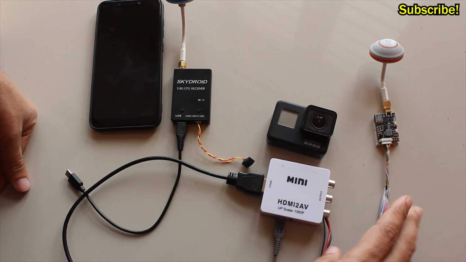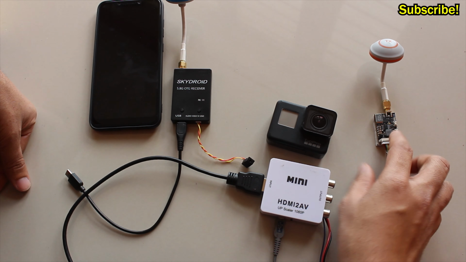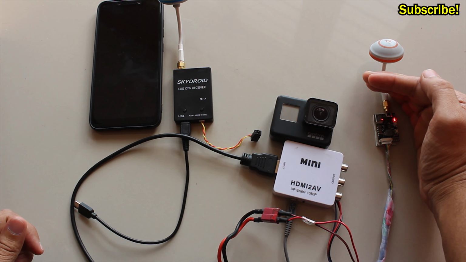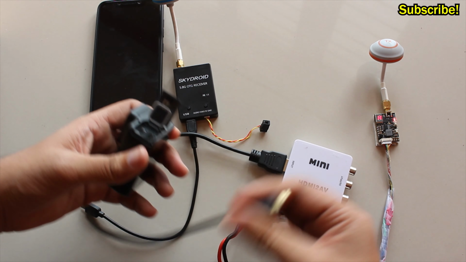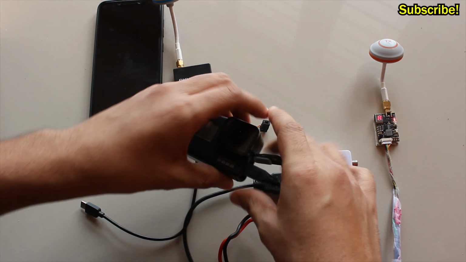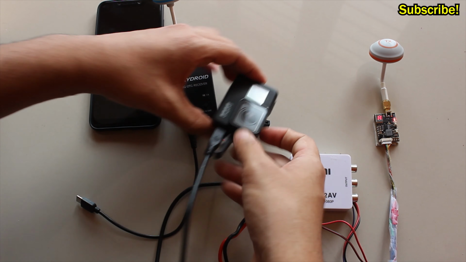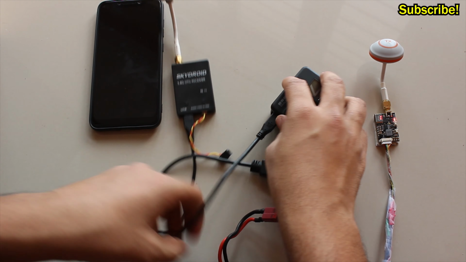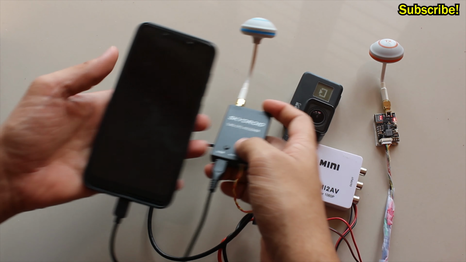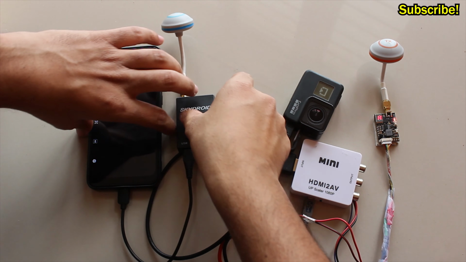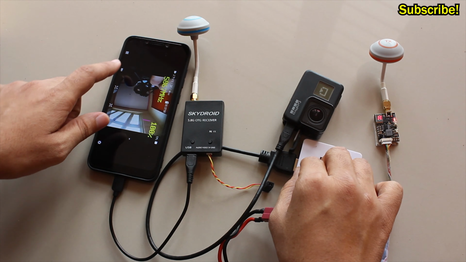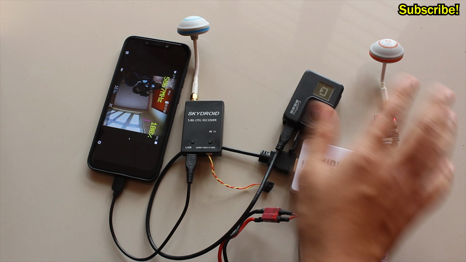So I've connected the converter to the transmitter, so I'll connect the battery to the transmitter and then connect the micro HDMI cable to the GoPro and turn it on, and then connect my receiver to the mobile device. So you can see that the video feed from the GoPro is displayed on the mobile phone.